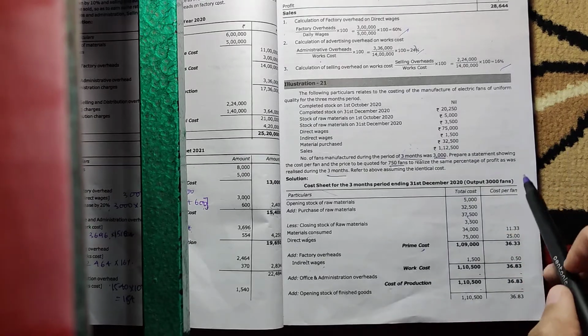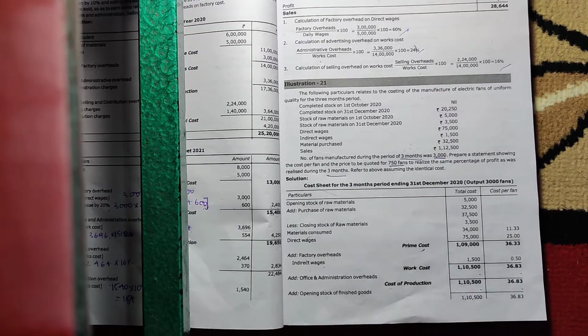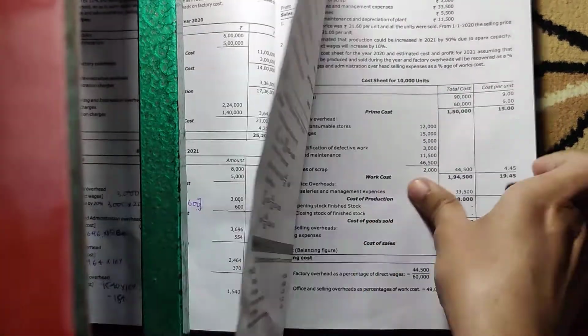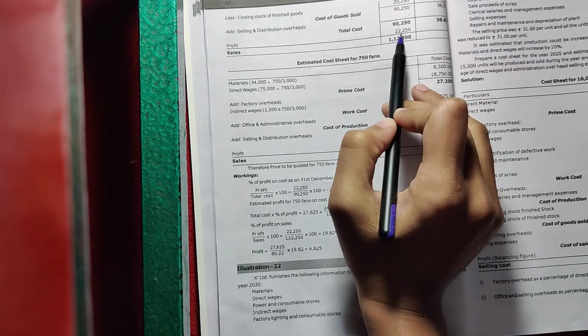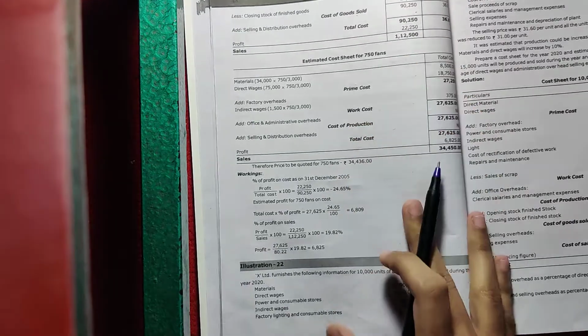Now you also know how you need to calculate your cost per unit, right? That is 5000 divided by 3000. You can also include it in the above column. Then similarly you will complete your entire cost sheet. Once you complete your cost sheet, you will arrive at your profit. If profit is given, you will check the sales figure.